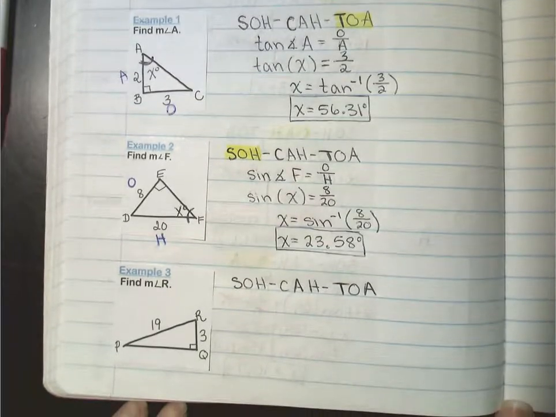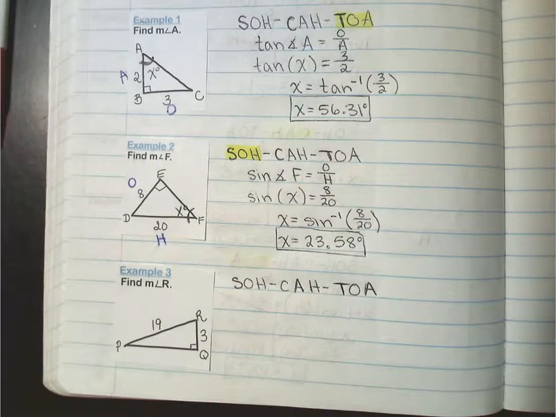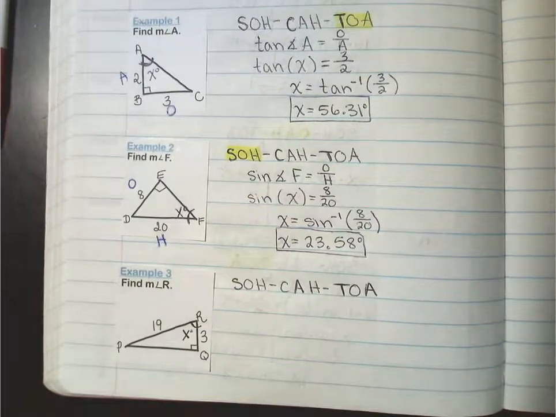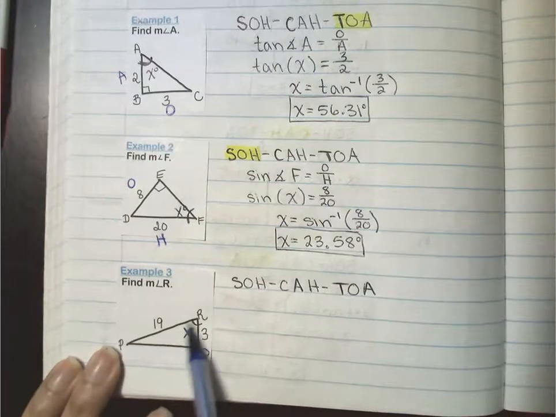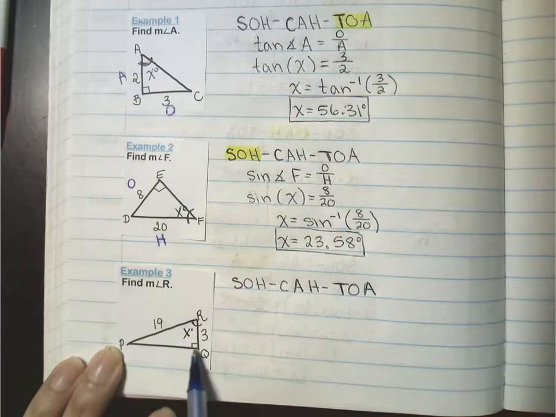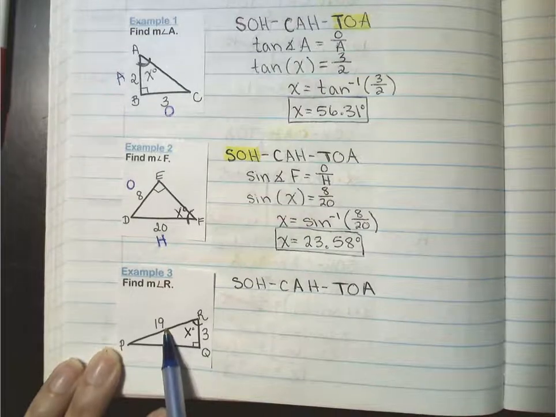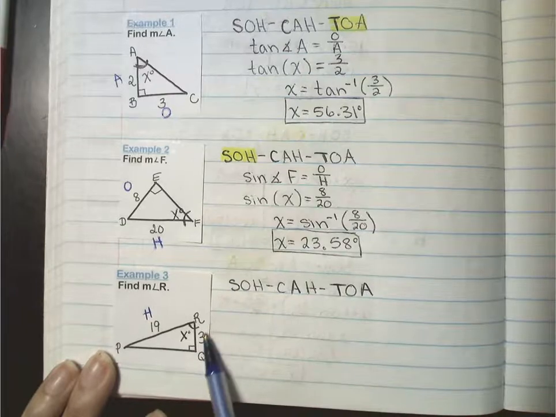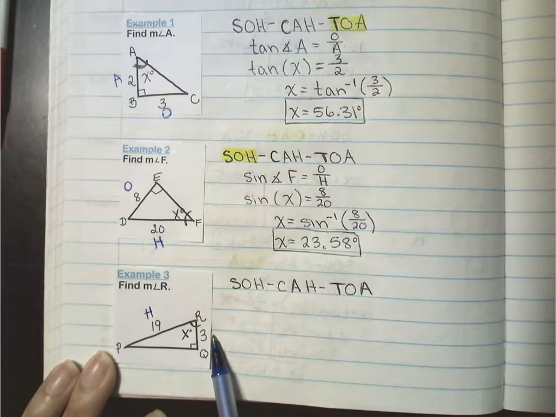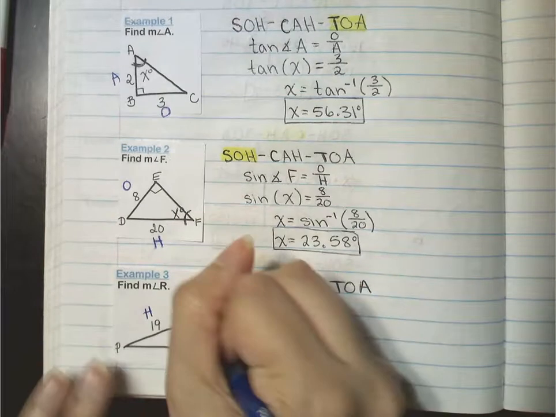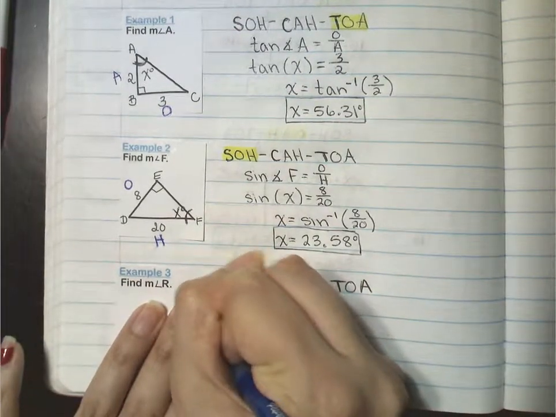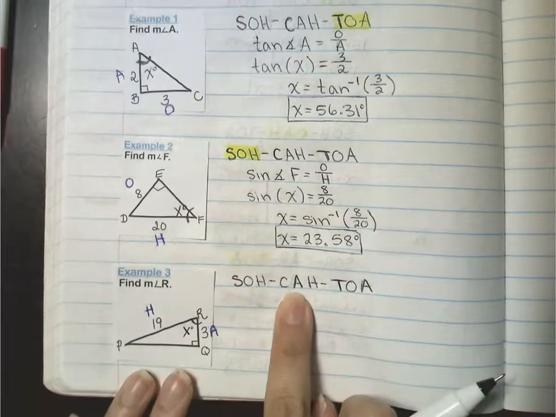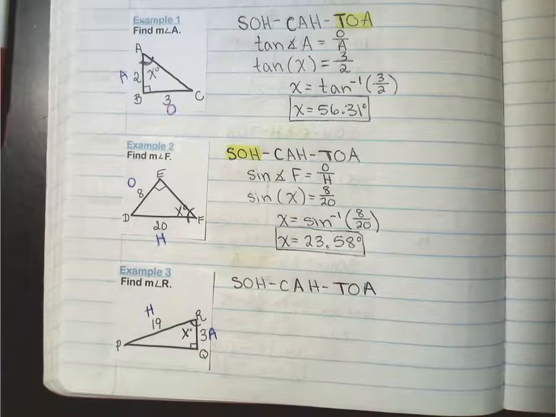Right, one more example. Now they're asking me for angle R. This is angle R. I'm going to put that x right there. The 19 is the longest side. It's opposite from the right angle. That has to be the hypotenuse. So this is H. And the 3 is right next to angle R, so that has to be adjacent. So this is A. I'm going to label that with A. So I have A and H. That is cosine, A and H. So I am using cosine.